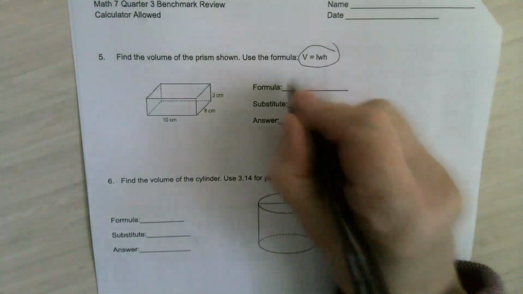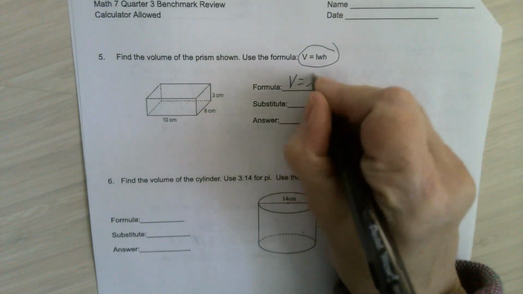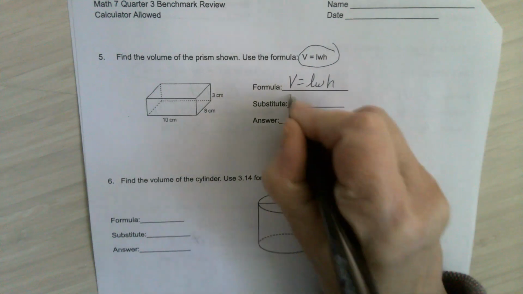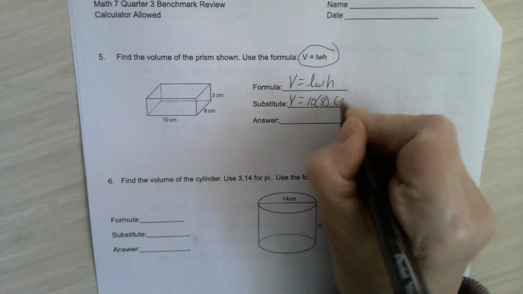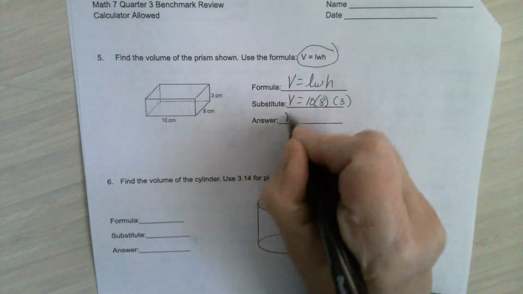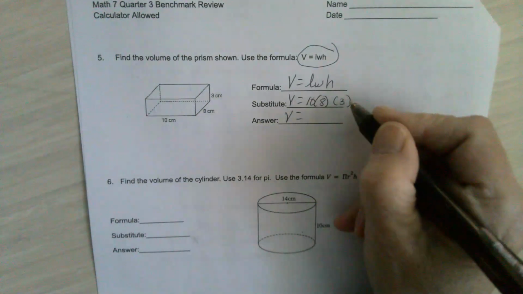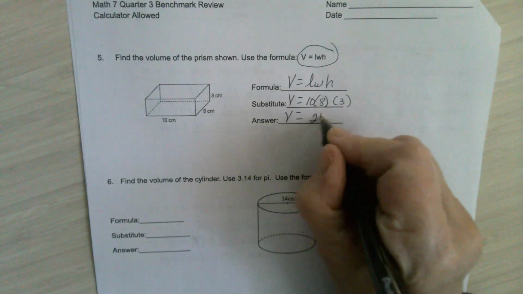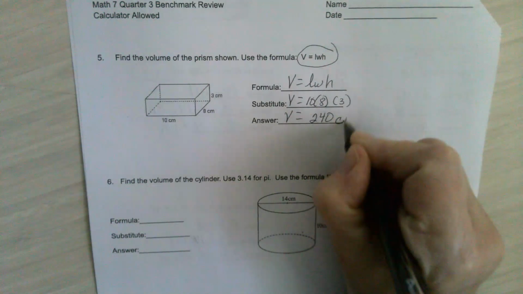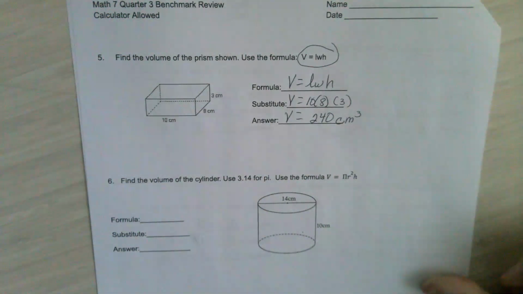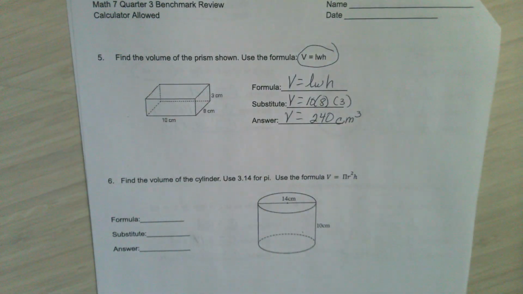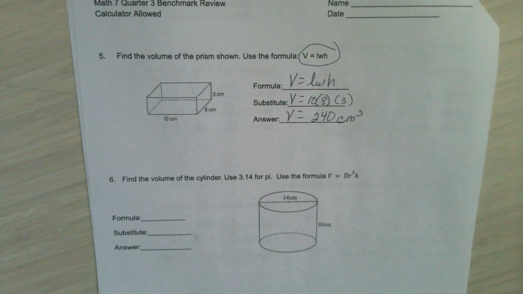So the formula, let's copy it down. So volume equals 10 times 8 times 3, and that will give you 240 centimeters cubed. Volume is three-dimensional. All right. Now let's go to problem number 6.